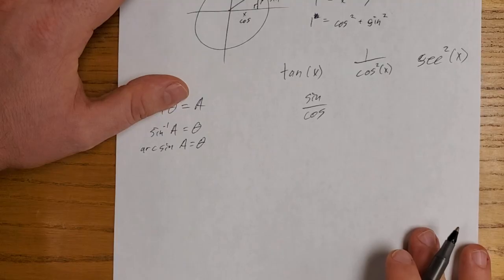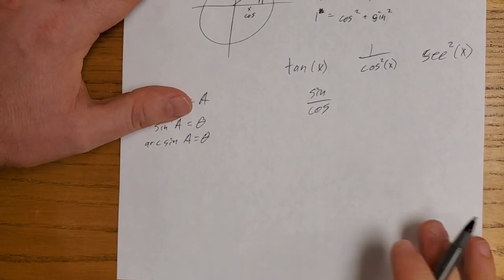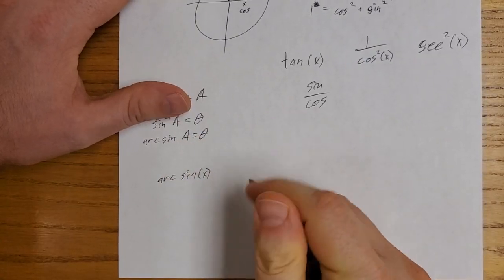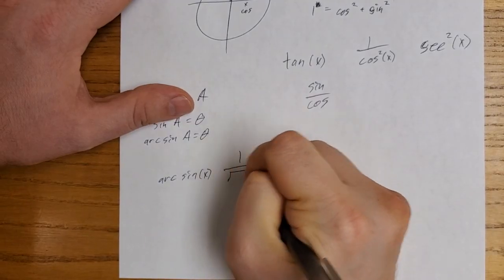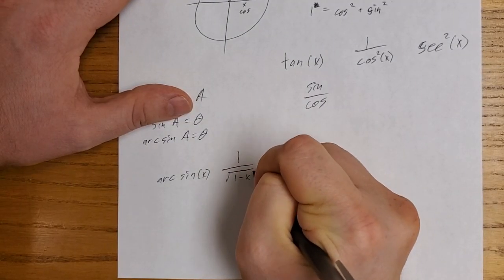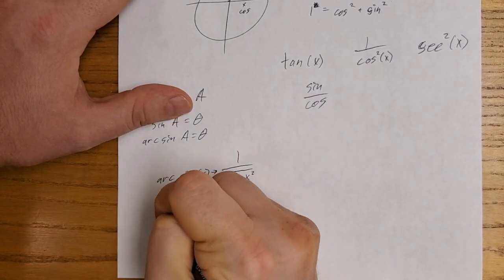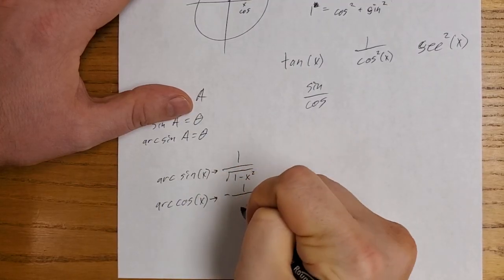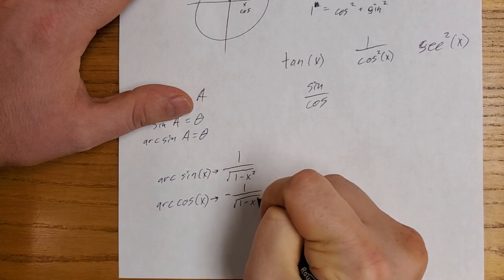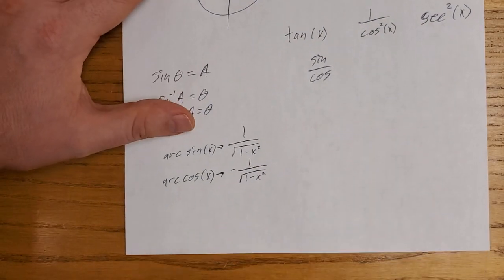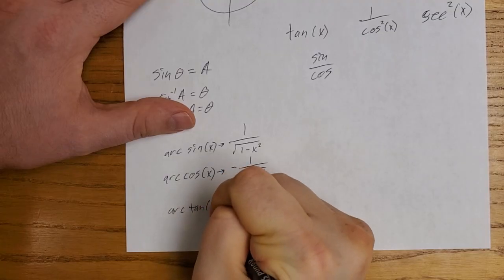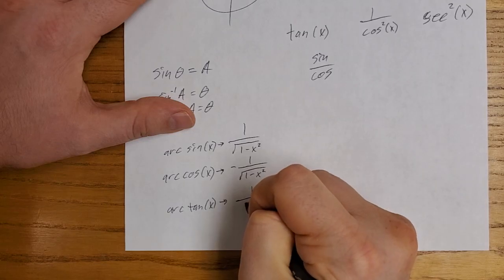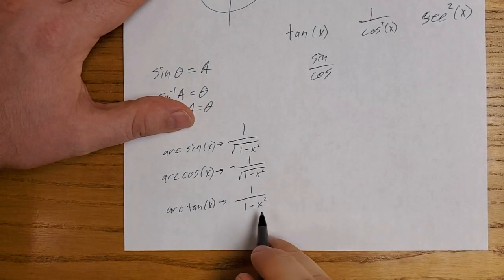And these are, again, very, very last priority in terms of memorizing things, but the derivative of the arc sine is 1 over the square root of 1 minus x squared, and the derivative of the arc cosine is negative 1 over the square root of 1 minus x squared, and the derivative of the arc tangent is 1 over 1 plus x squared.